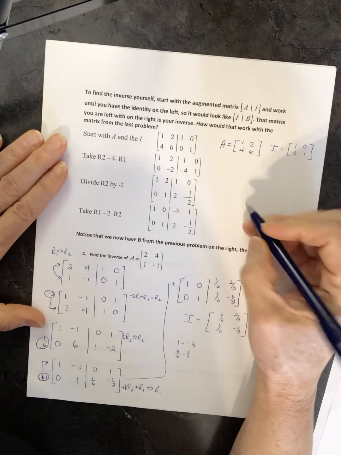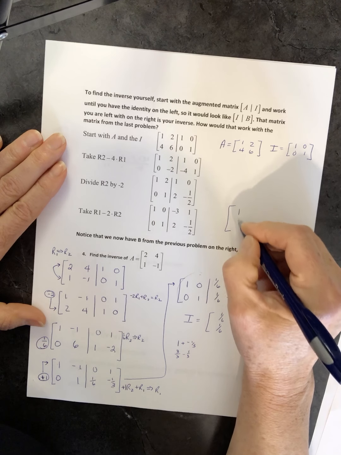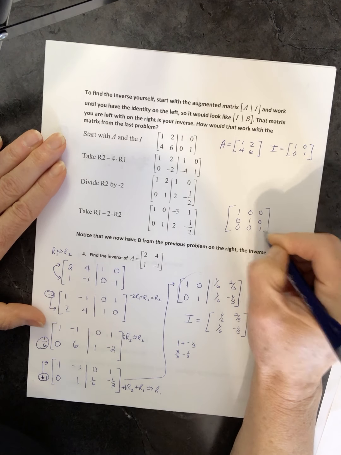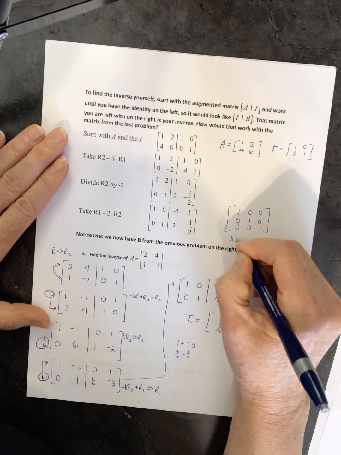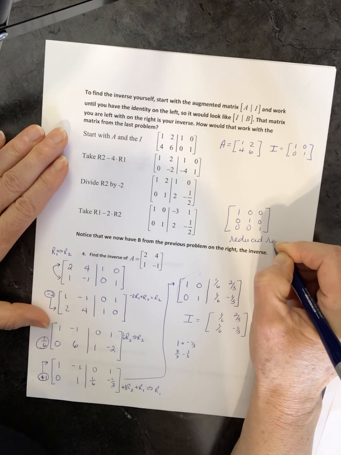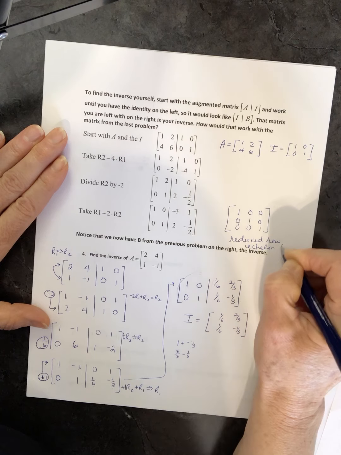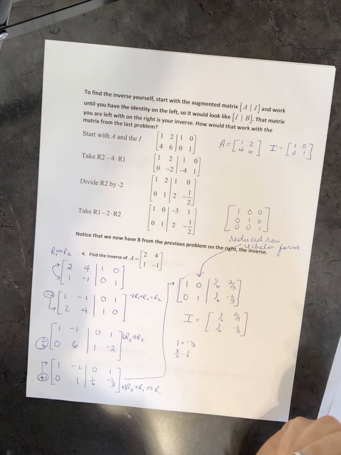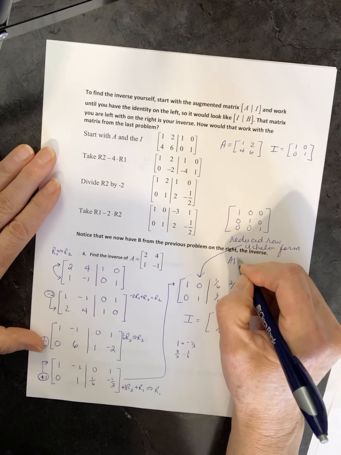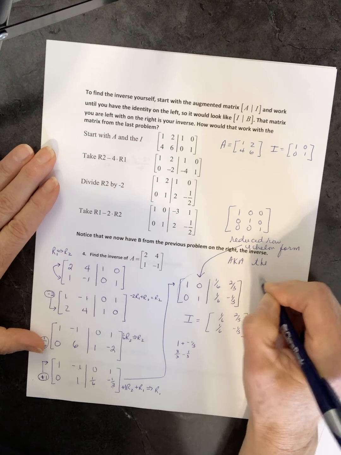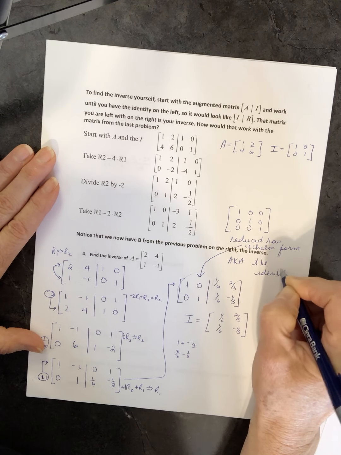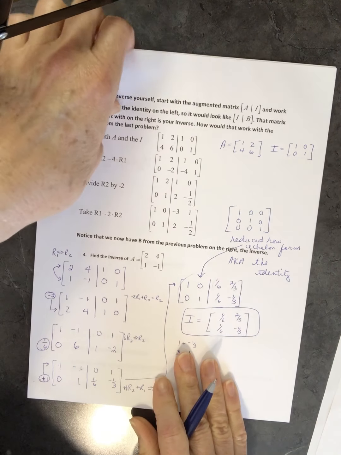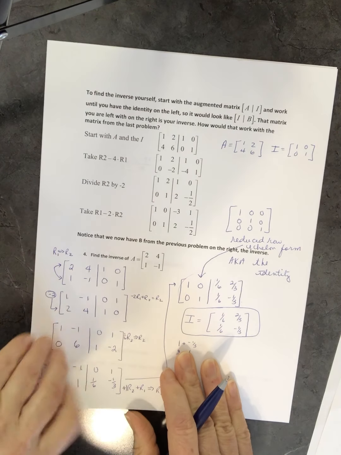So let me give you one big old vocabulary word right here. When you have a matrix, no matter what square matrix it is, we call this also reduced row echelon form. So when we do row operations, we're putting this matrix in reduced row echelon form. It's also known as the identity. Okay, just to give you some vocabulary. So what's our answer? Right there. So that's the inverse of a 2 by 2.